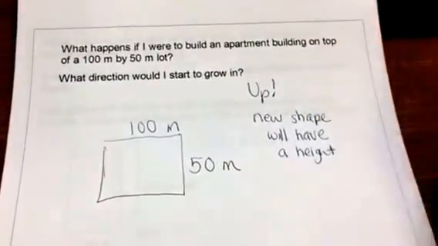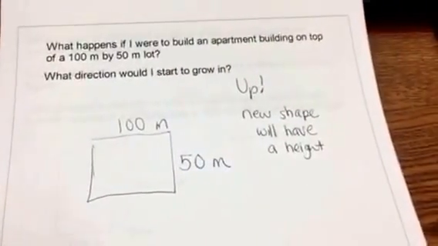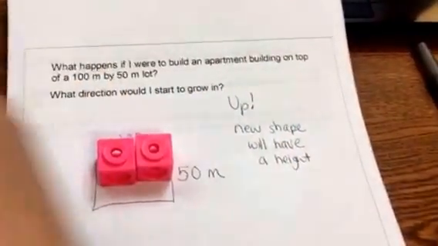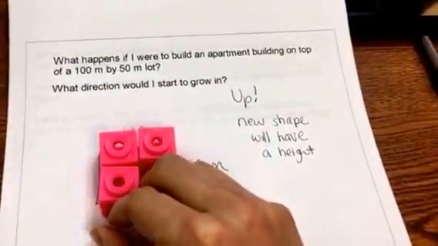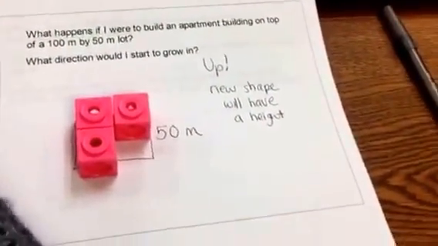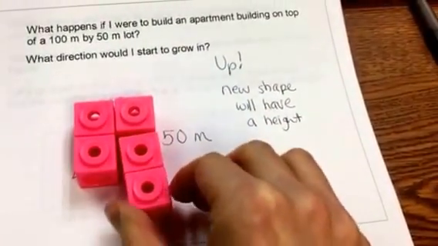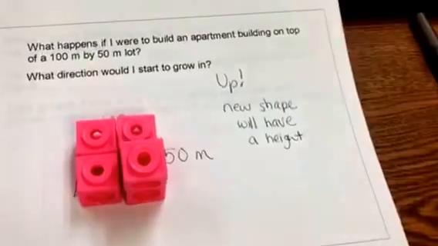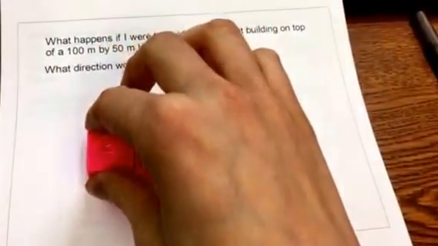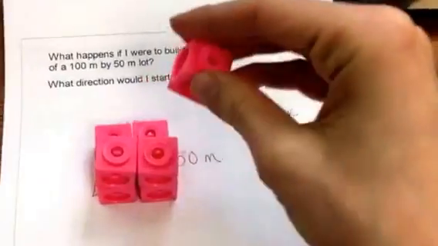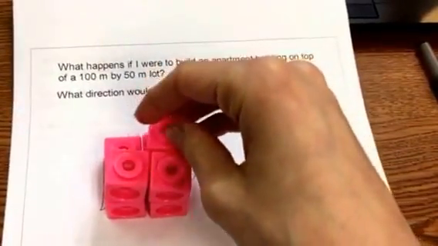So I'll still have my base, but what's going to happen is that I'm going to start to build on top of it. So I'm going to use these cubes to show how I'm going to start to build on top of it. And obviously I'm not going to use 150 cubes, but at least this will give you an idea of what happens. So little by little, I'm going to start to build on top of my original shape to create an apartment building.